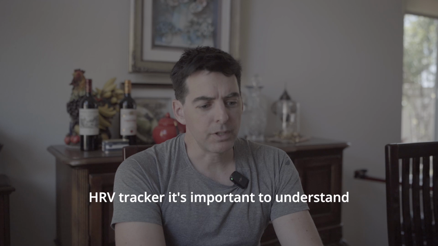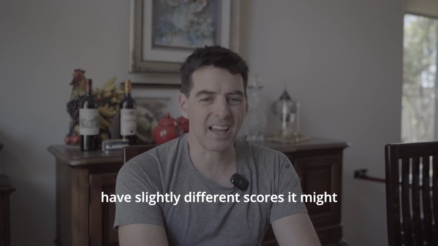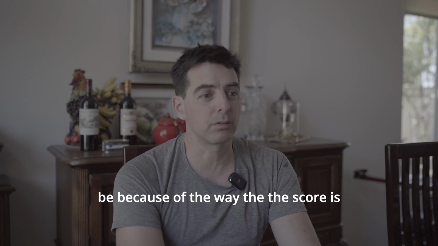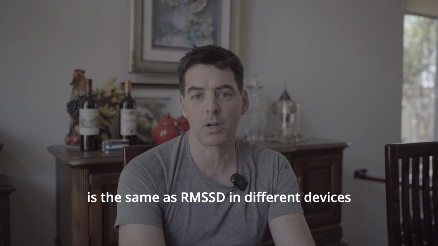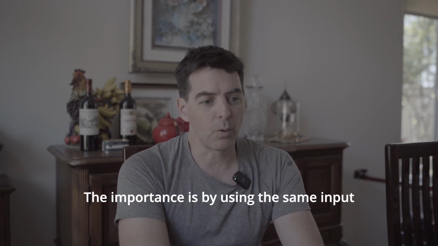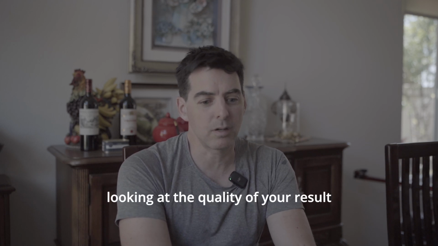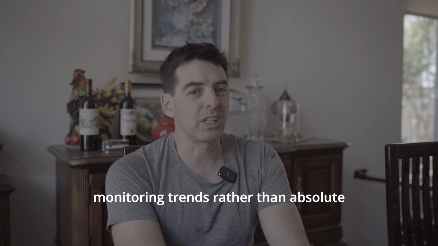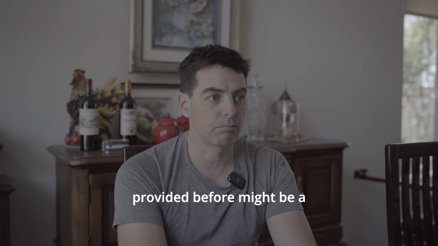When using an HRV tracker, it's important to understand that if you change from one tracker to another, you might have slightly different scores. It might be because of the way the score is calculated. Usually RMSSD is the same as RMSSD in different devices, but acknowledge that there might be differences. The importance is by using the same input, looking at the quality of your result over time and mostly monitoring trends rather than absolute values. Now, the values I've provided before might be a good reference.